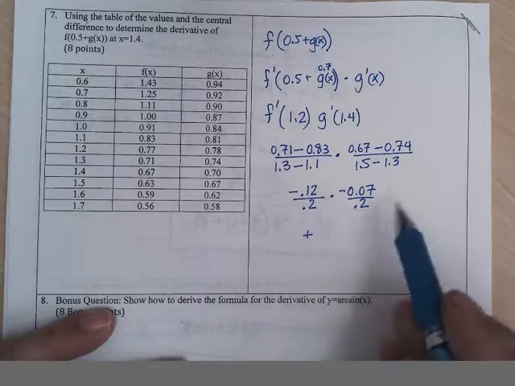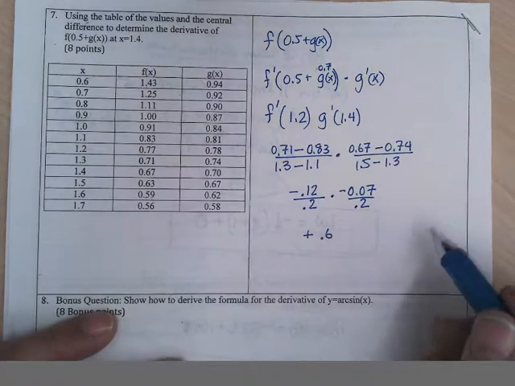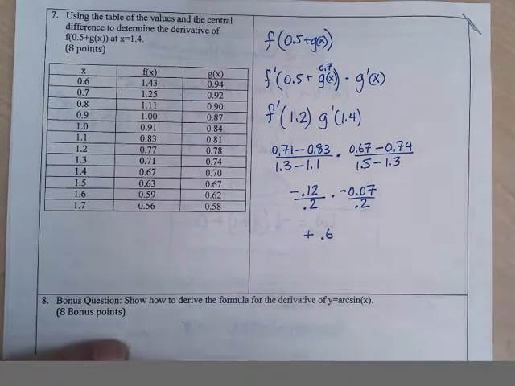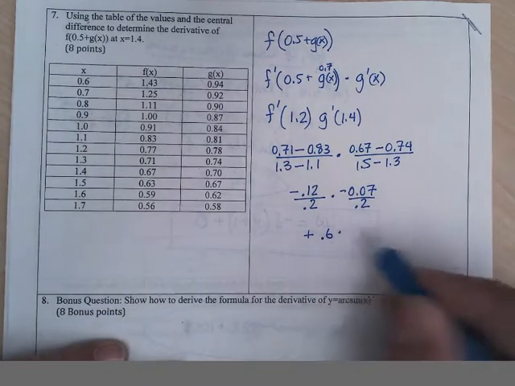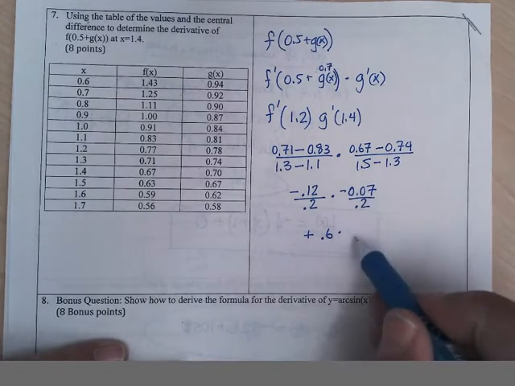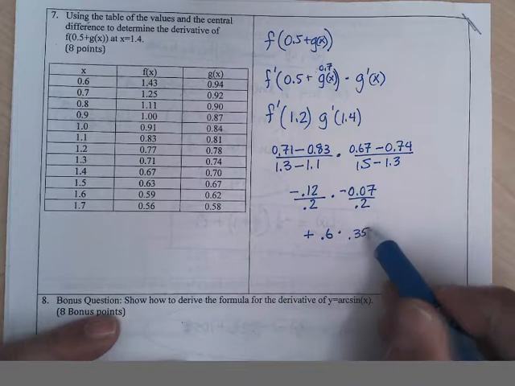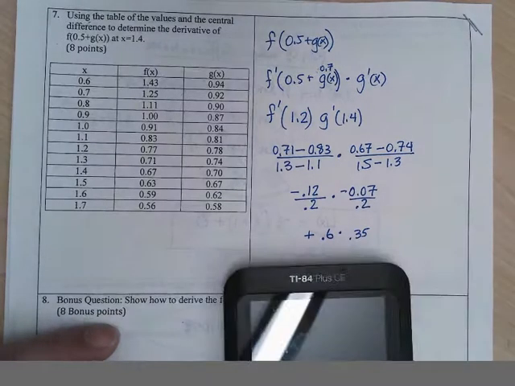And 0.2 into 0.12 is 0.6, and 0.2 into 0.07 is 0.35, I believe. Doing this in my head, so I better check these.